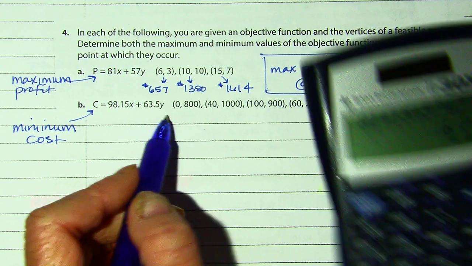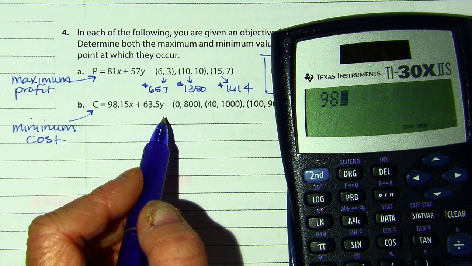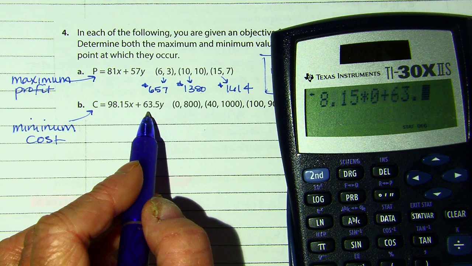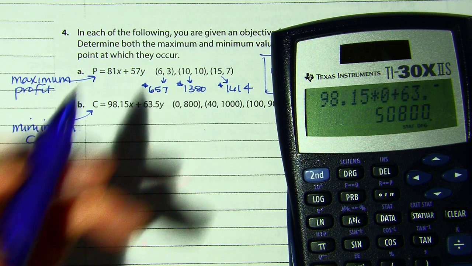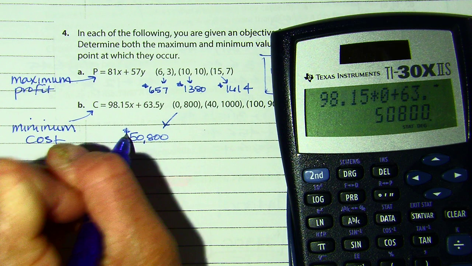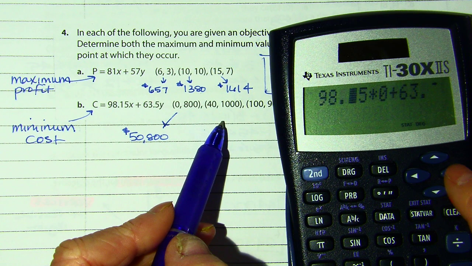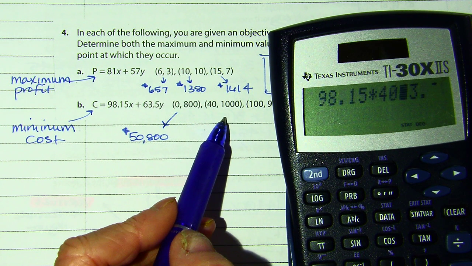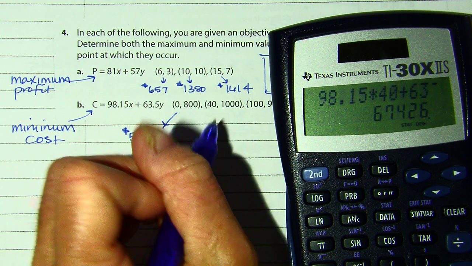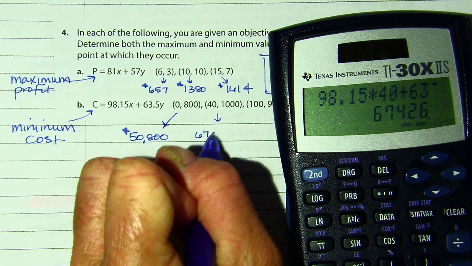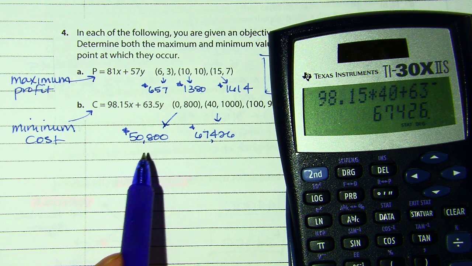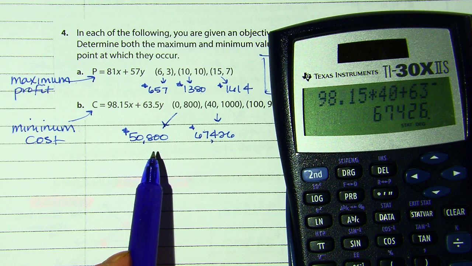So now we're going to repeat that for the cost. $98.15 times x, which is 0, plus 63.5 times my y value. This gives me a cost of $50,800. Next, I have 98.15 times 40 plus 63.50 times 1,000. This gives me a cost of 67,426. So already, this first one is the lesser, right? This is my minimum so far.